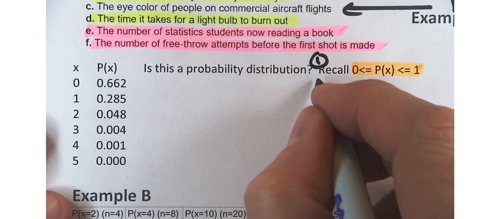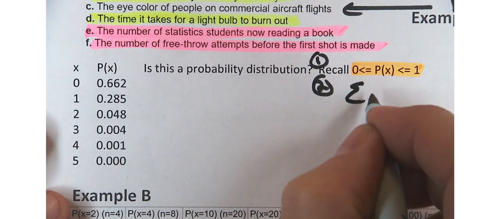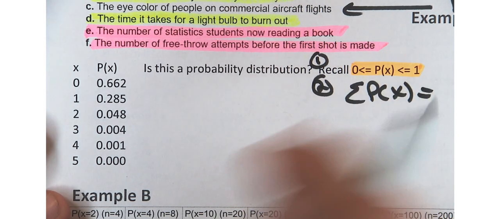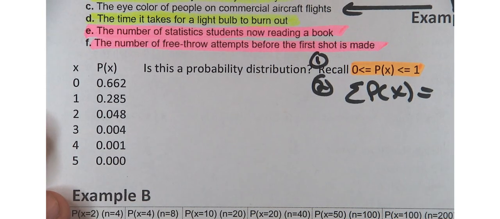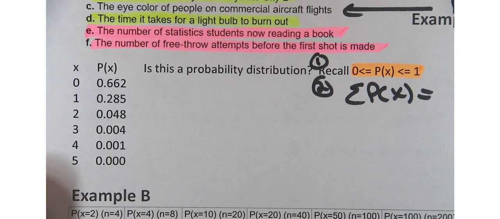The second requirement is that the sum of all the probabilities, if I add up this list, what do you think I should get when I sum up that list?